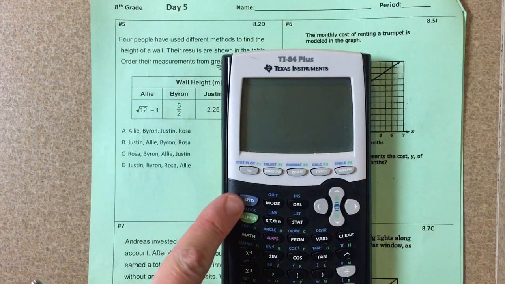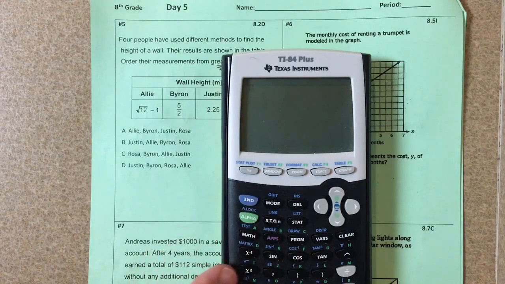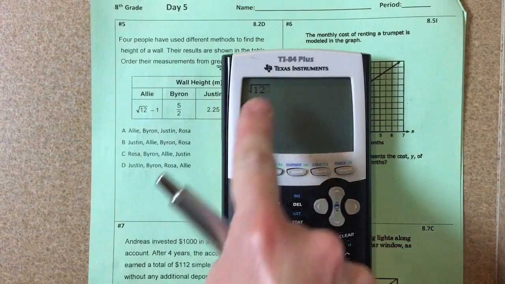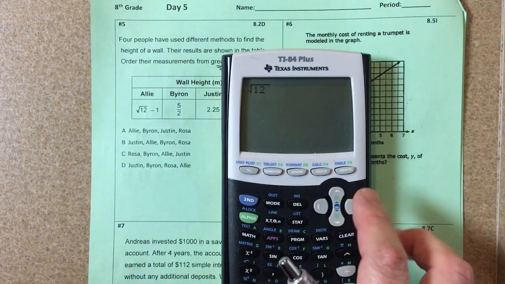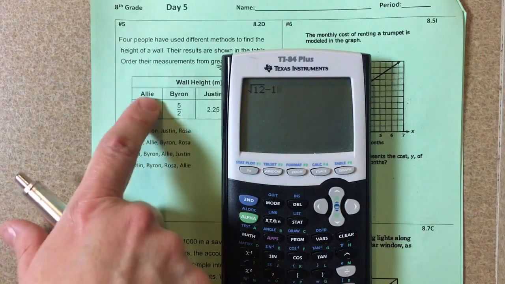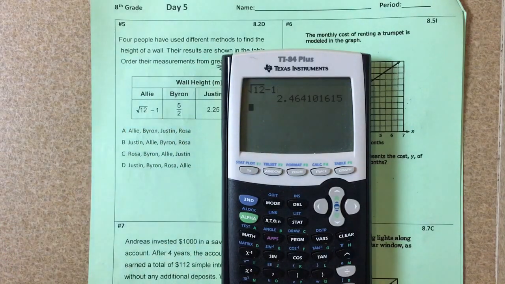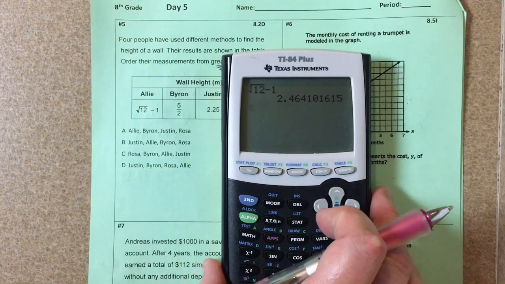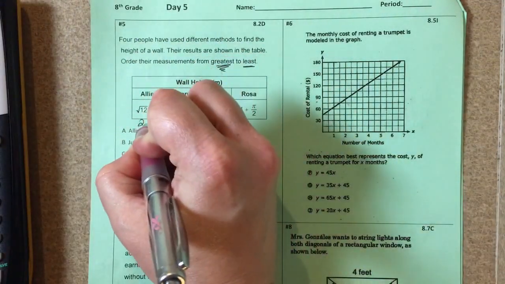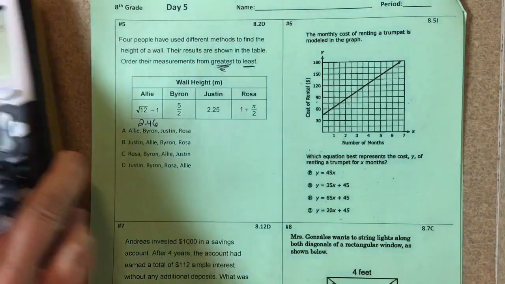So I'm going to put in the square root, that's the second button, an x squared of 12. And I need to arrow over so I'm not under the radical anymore, and subtract the 1. So it looks exactly like that. And that's going to give me about 2.46. So this is 2.46.